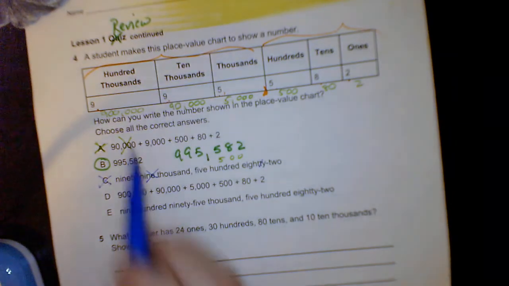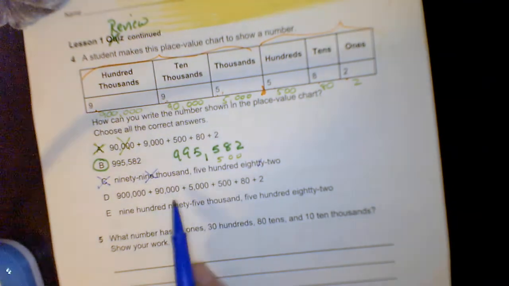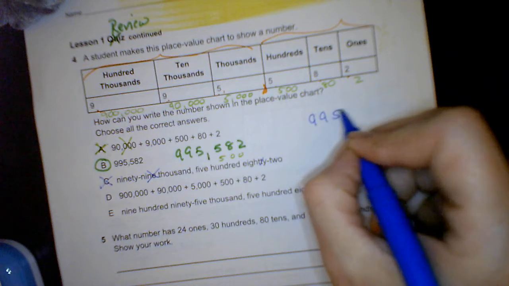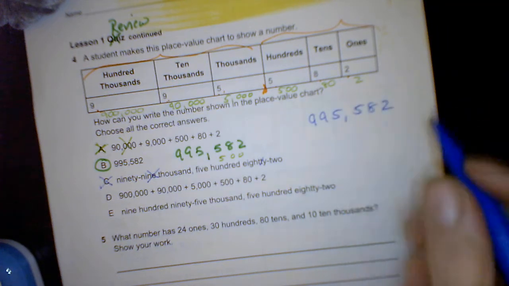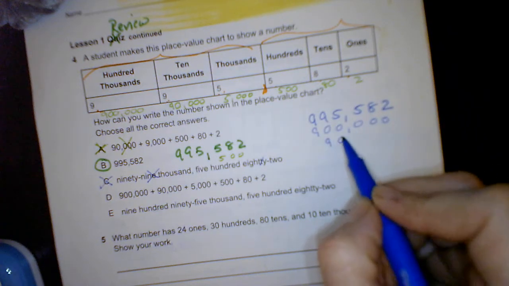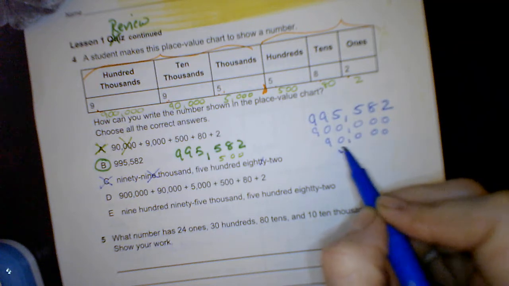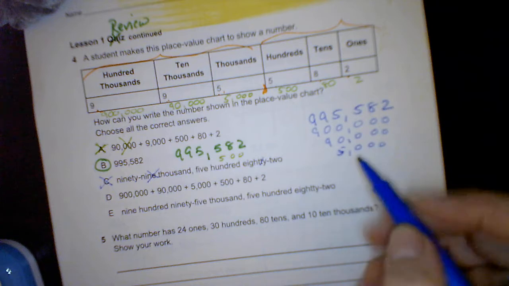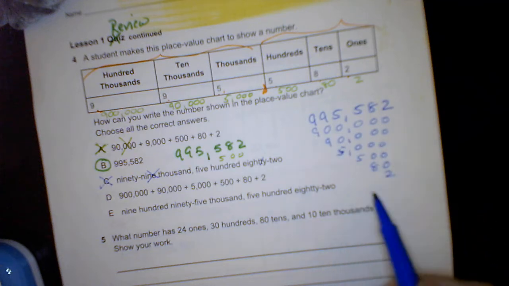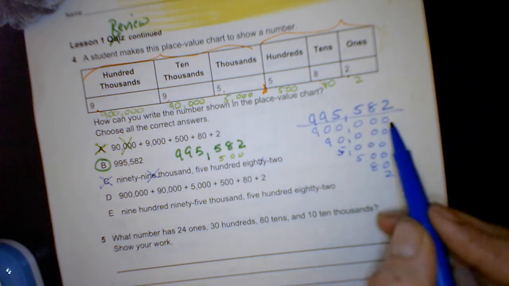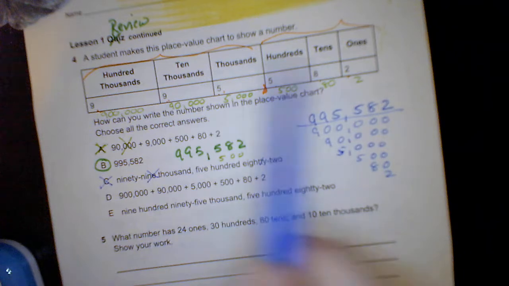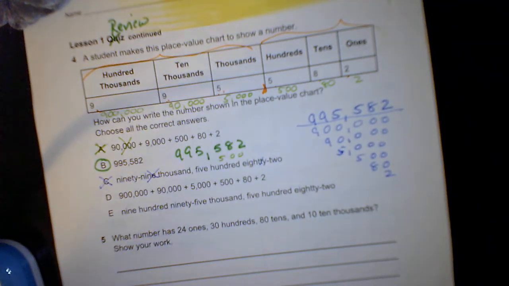All right, let's take a look at this one. Let's see, I wrote all my values there to help me out. Another way that I could do this is I could start with this number, 995,582, and if I need help, remember I could go 9 and then just fill in all my zeros. Then I could put my next 9 and fill in all my zeros. Then I could put my 5 in, fill in all my zeros. Then I could put my 500, fill in my zeros, my 80, fill in my 0, and my 2. And here it is, all in expanded form for me. 900,000 plus 90,000 plus 5,000 plus 500 plus 80 plus 2. Again, you should be picking the way that works for you. I'm just giving you lots of options.